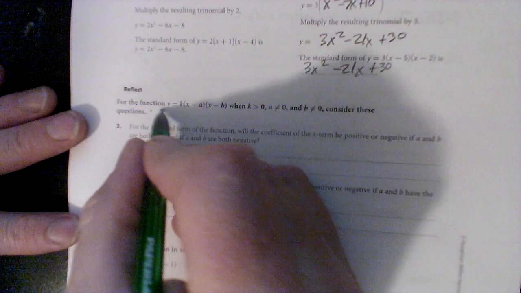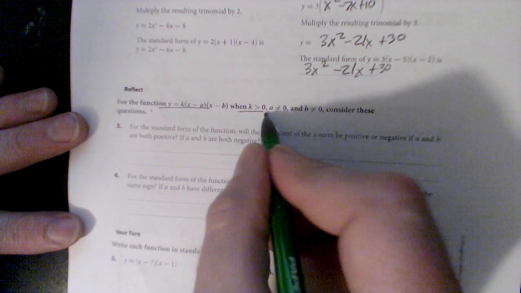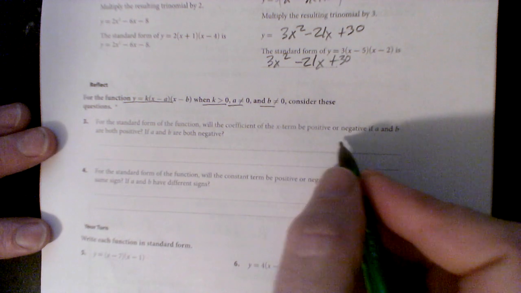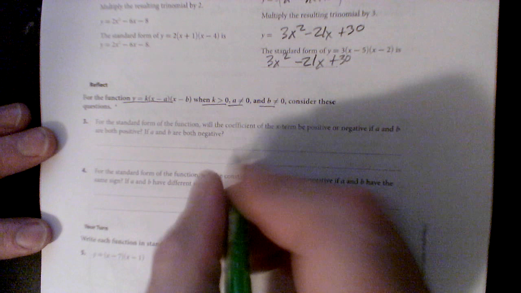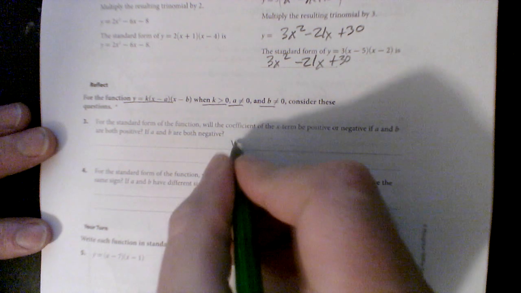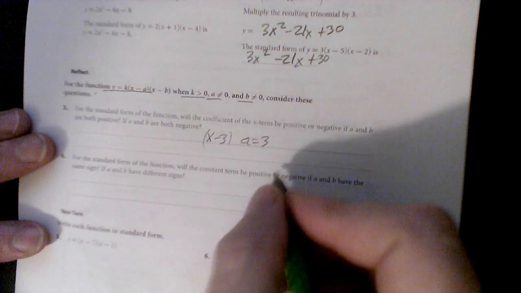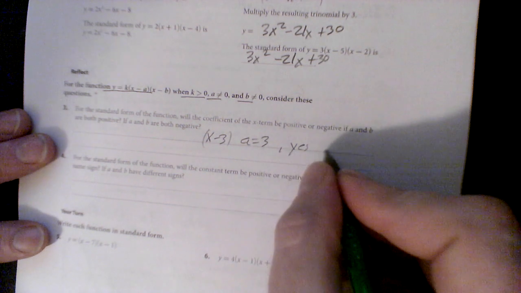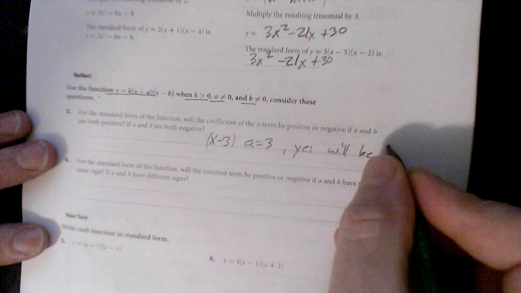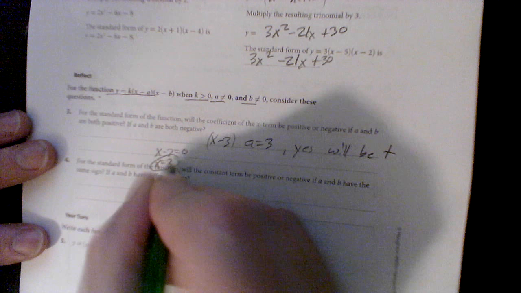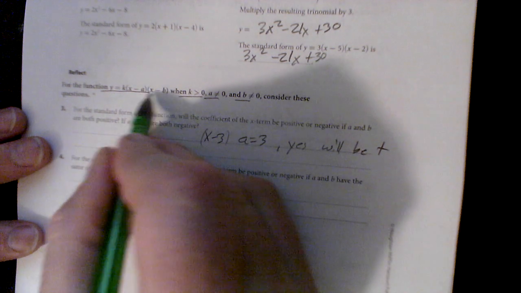Alright, for this function, when k is greater than 0 and a doesn't equal 0, consider those questions. In standard form, for the standard form of the function, will the coefficient of the x term be positive or negative if a and b are both positive, right? So I'll give you an example. What if a is x minus 3, right? If I plug in, that would make a equal 3. So, yes, it will be positive, because if I say x minus 3 equals 0, x equals 3, all right? So anytime I plug in a positive a or b, my answer will be positive. All right.